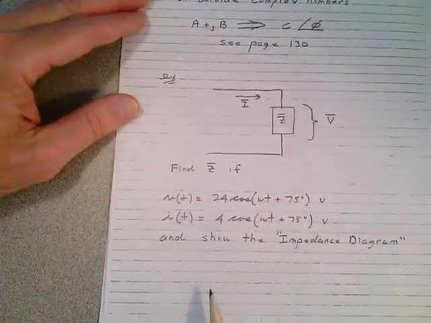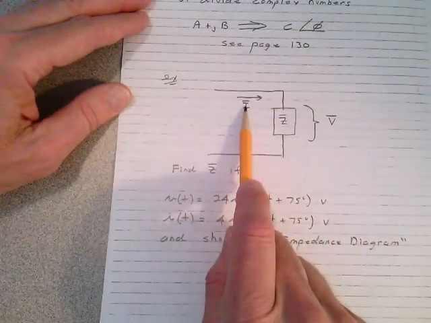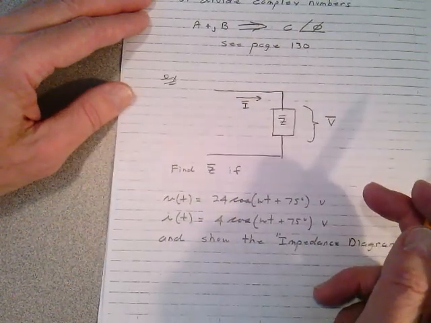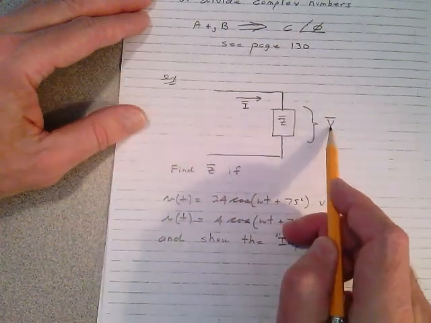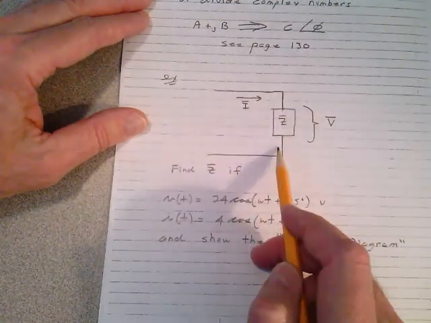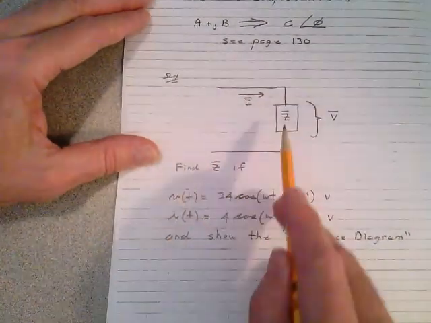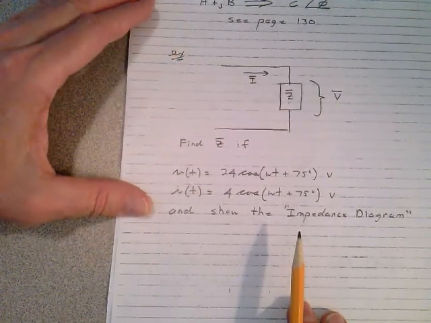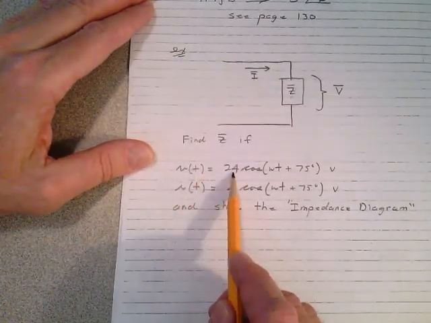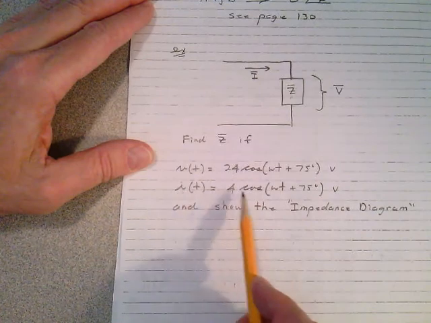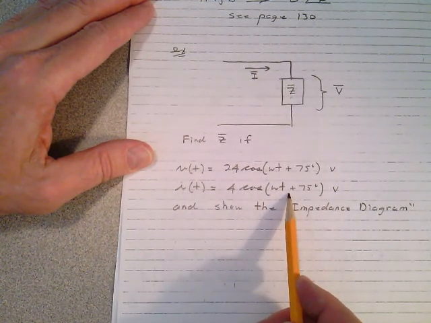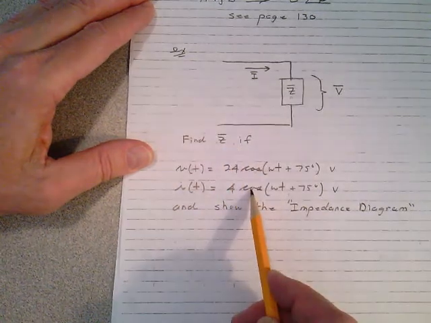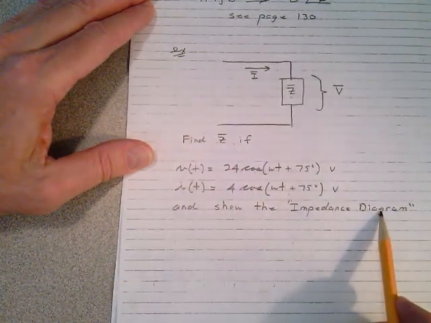I clear it up a little bit. I have current I in this case right here, and I have the voltage V across that element. I have the current through that element, and I have the voltage across it. I want you to find that impedance. So here's what V of t is equal to. Here's what I of t is equal to. I want you to calculate Z from these two quantities and then show the impedance diagram.